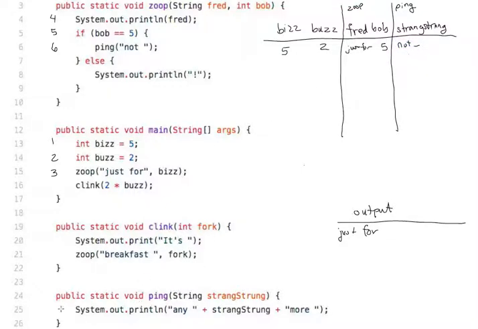Okay, so now I'm down here and I'm at line 7. System.out.println, any plus whatever value's in there plus more. Okay. So at the end, just for had a print line after it. Forgot to note that. So we're going to print a fresh line that says any add on not, which has a space after it, any not more. Okay, and then there's a new line at the end.